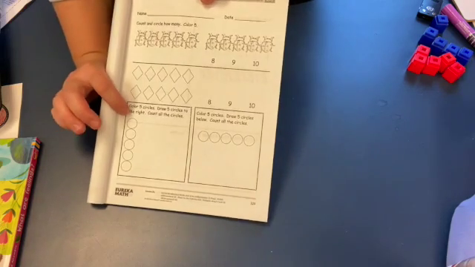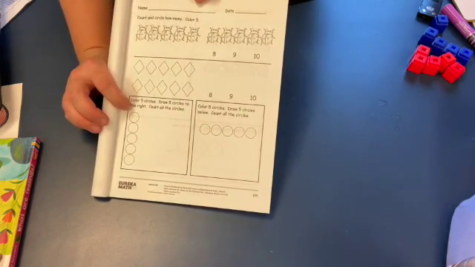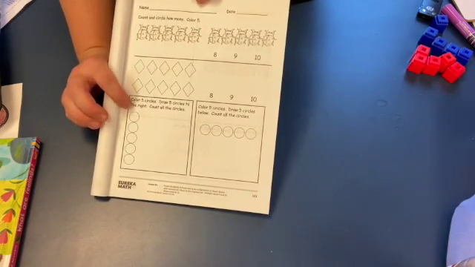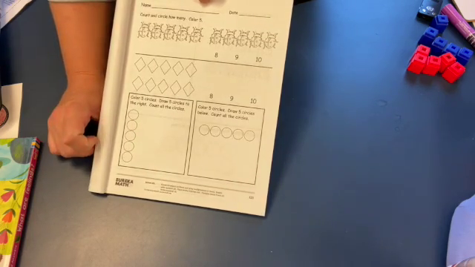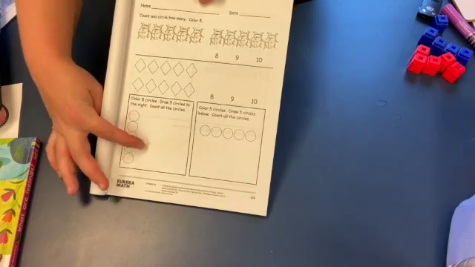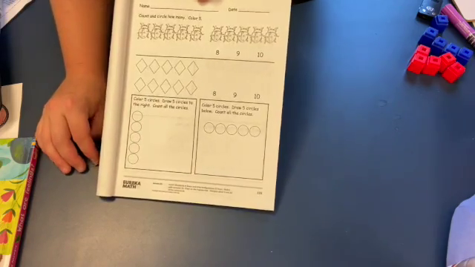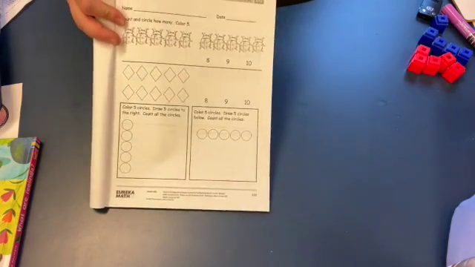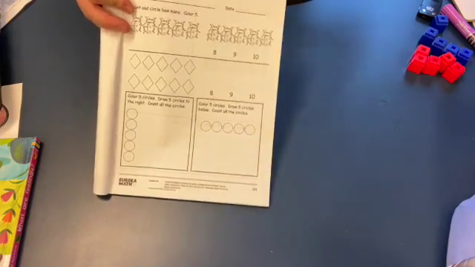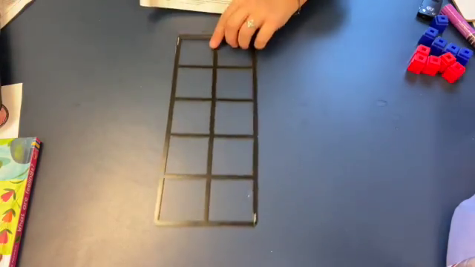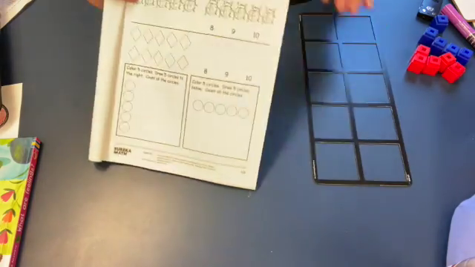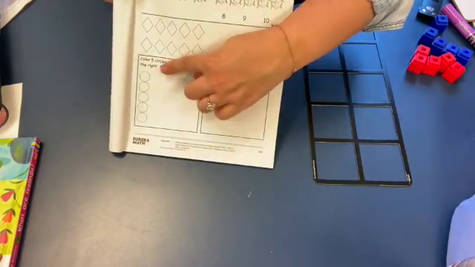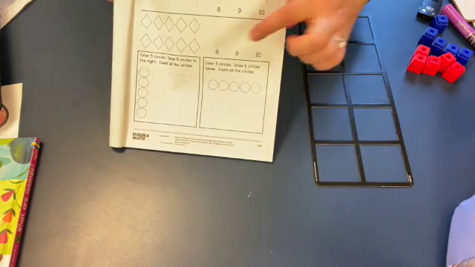And then down here, you're going to do the same thing, only this time they want you to color 5 first. So they want you to color 5 dots, and then they want you to draw 5 more, and they want you to make it look like a tens frame. So we want it to look just like this, okay? 5 and 5 more, okay? So 5 and 5 more. And then go to the next one.